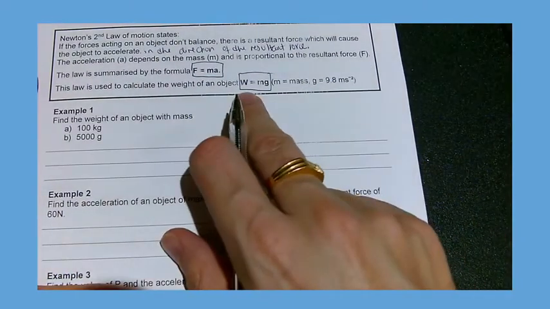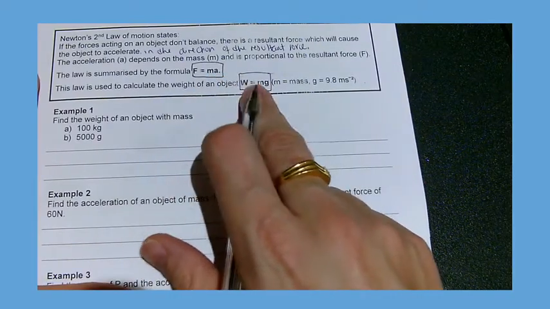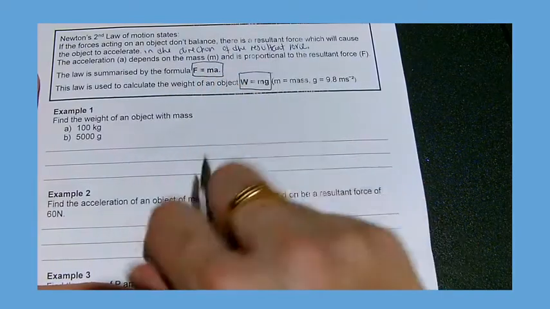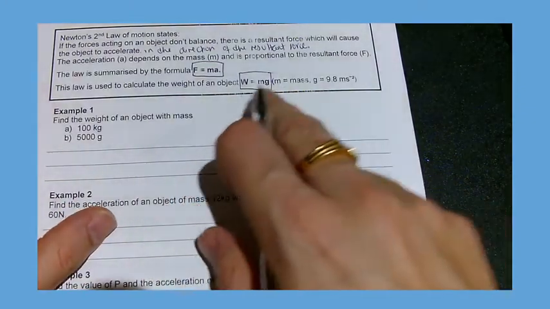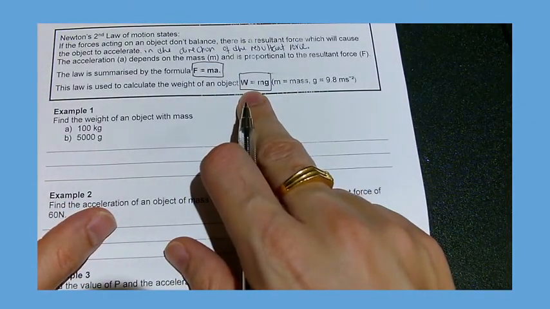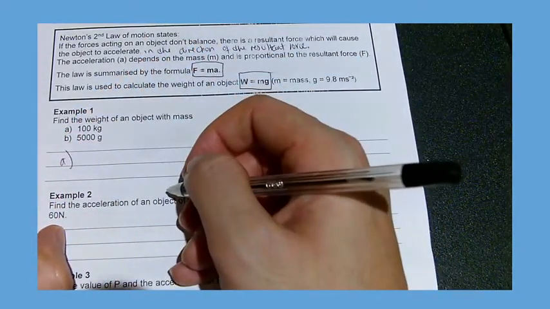And obviously we can extend that idea because weight is also a force. We've got the mass times acceleration, but in this case g, the acceleration due to gravity. So we can use this formula to find the weight of any object with a given mass. So let's have a look at example 1 and see how this works.